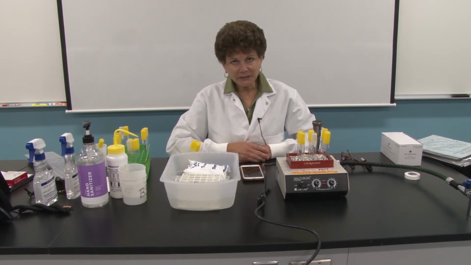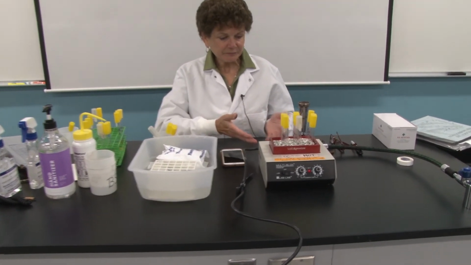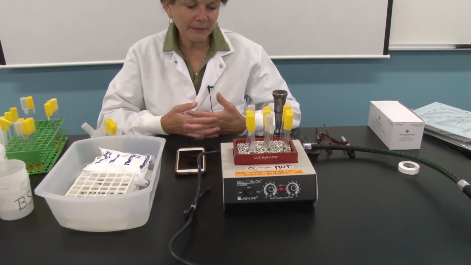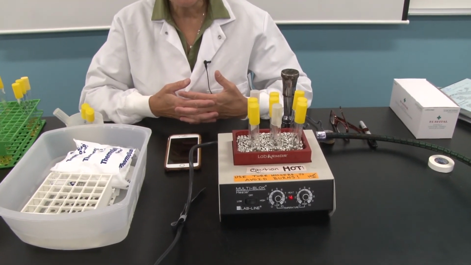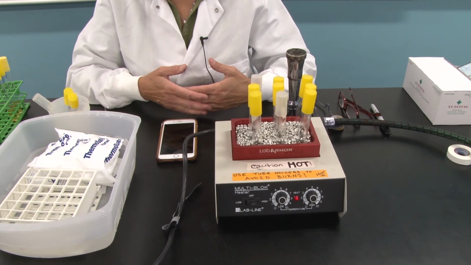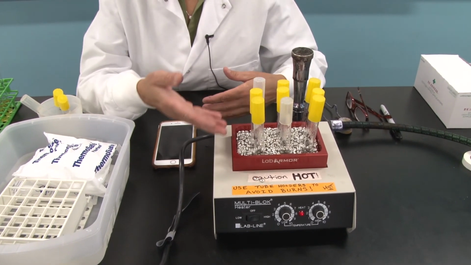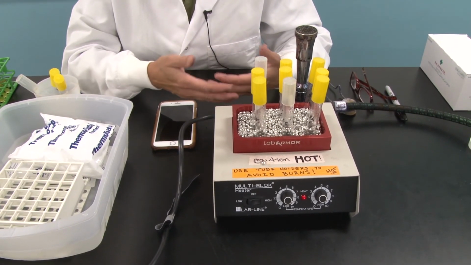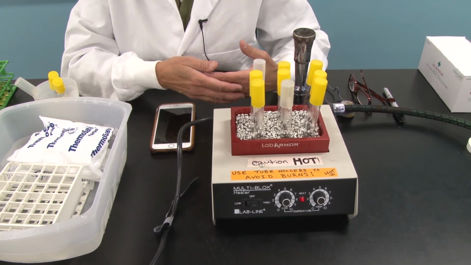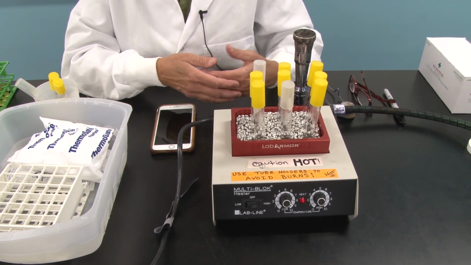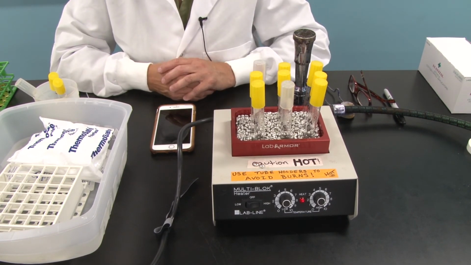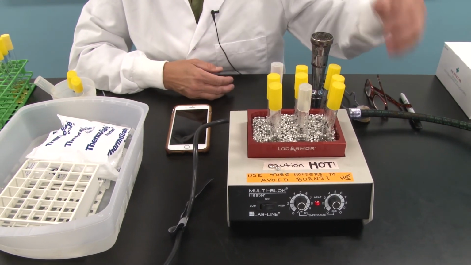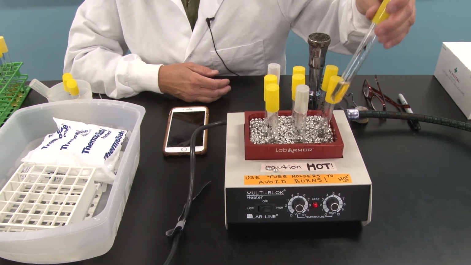So let's take a look first at our heating block. This heating block has the ability to achieve boiling temperatures, or 100 degrees Celsius at sea level. It is filled with aluminum beads, low heat capacity. They heat up very quickly, and I have placed 9 test tubes of the nutrient broth you made in the previous sessions in there.